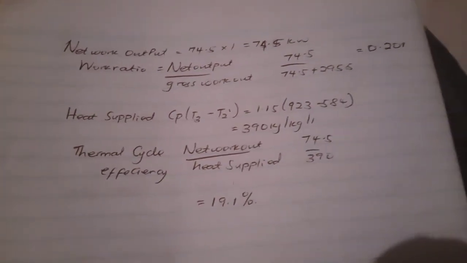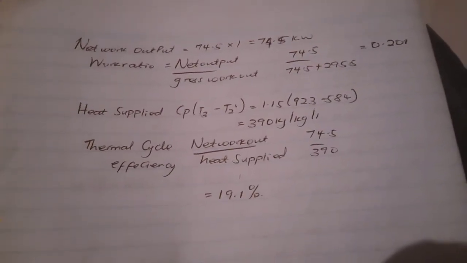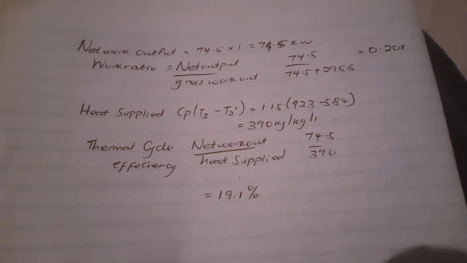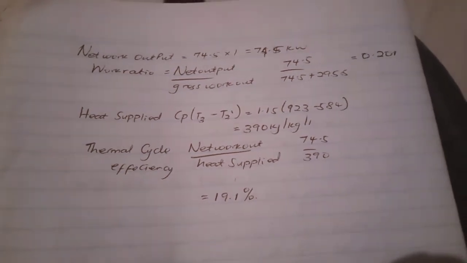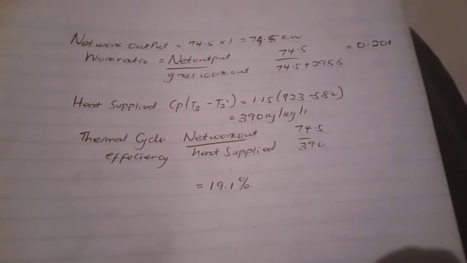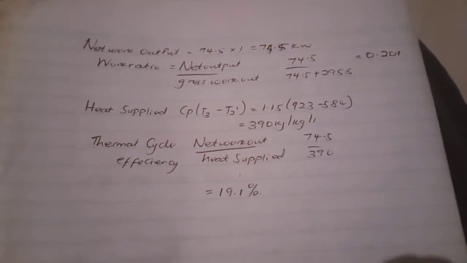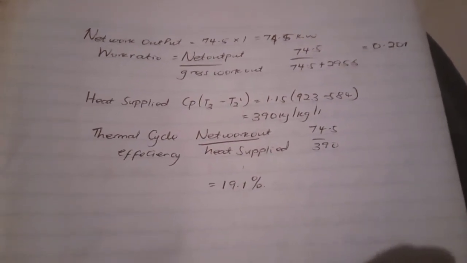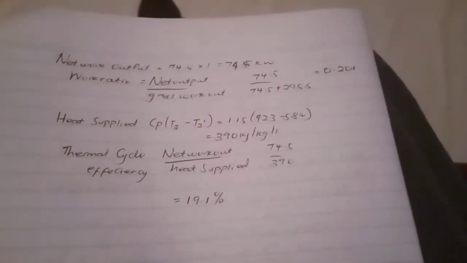Work ratio is equal to net output over gross work output. Net output was 74.5 kilowatts, but the gross work output was the work output of the low pressure turbine and the high pressure turbine.